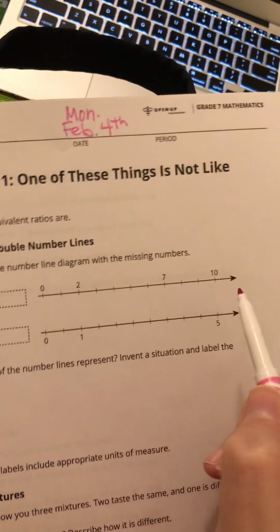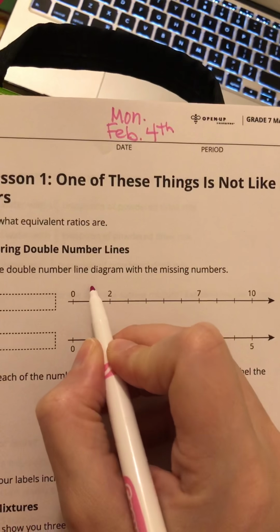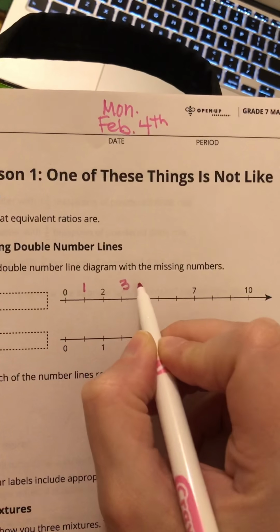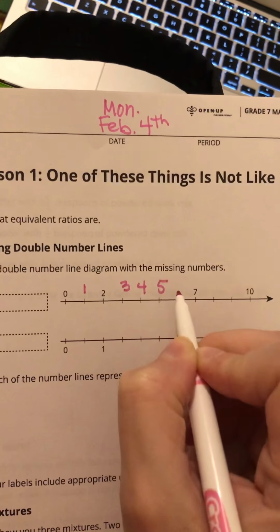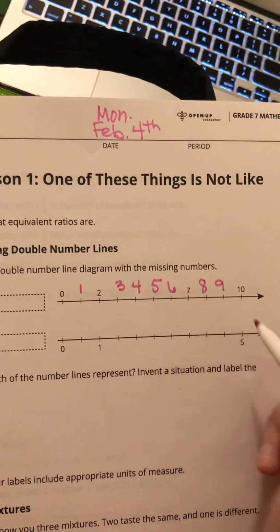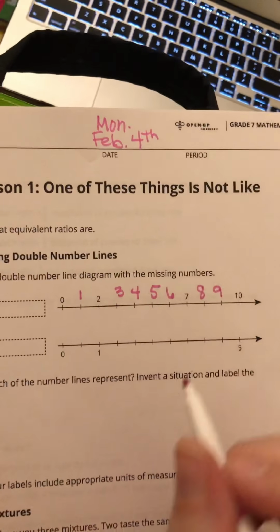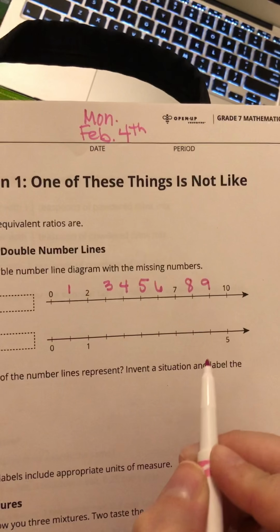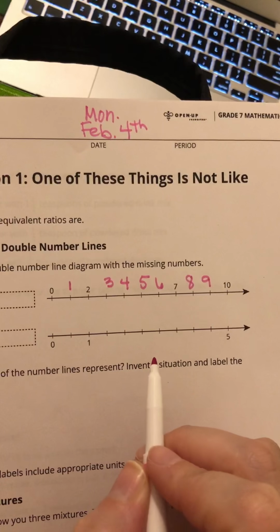Okay, so now that you've unpaused, you know that you did 1, 2, 3, 4, 5, 6, 7, 8, 9, okay, and then 10. Now you need to fill in the bottom number line. Again, this is where you can pause till you get your answers.